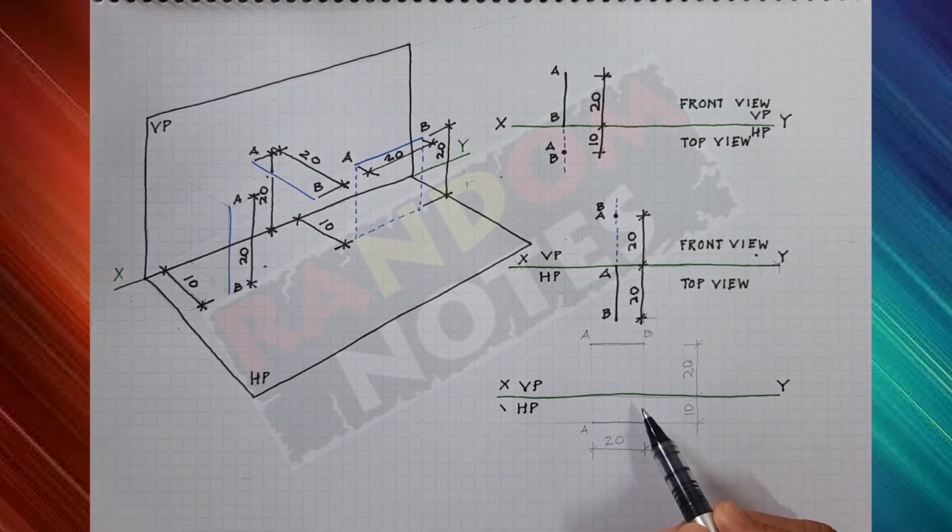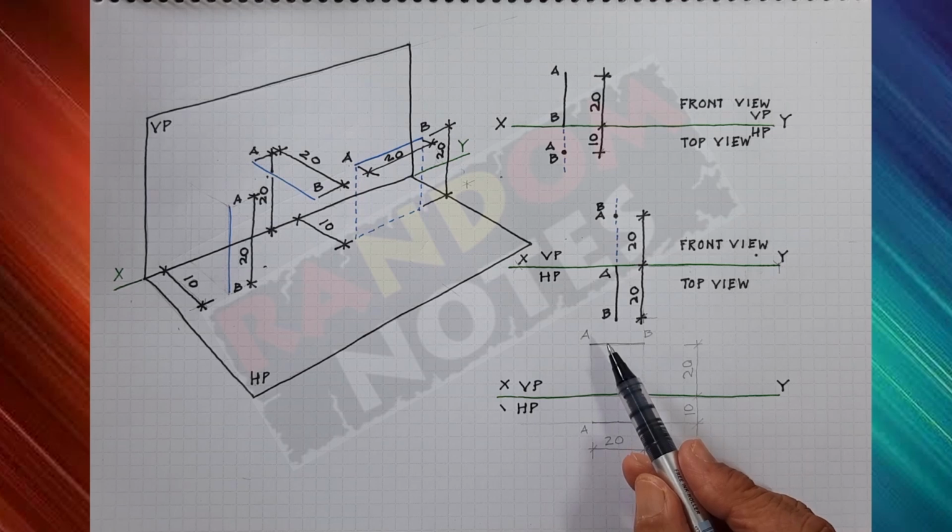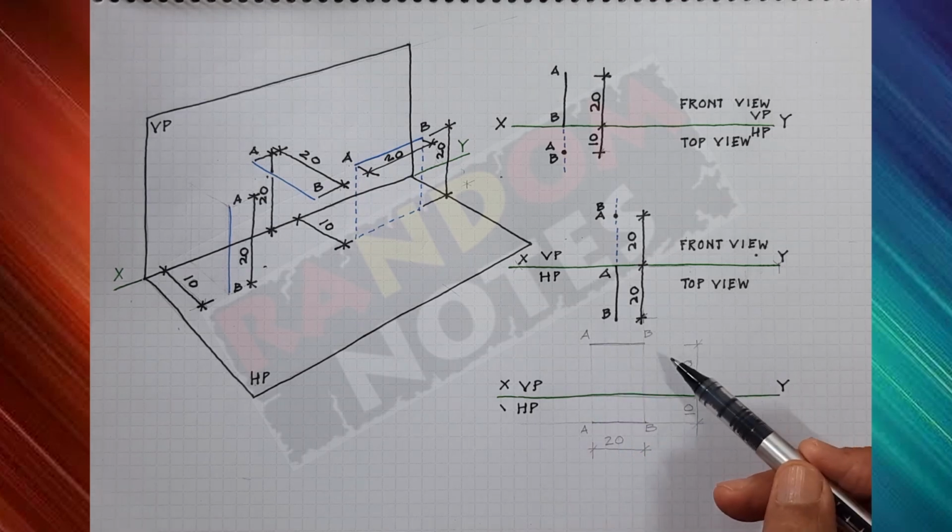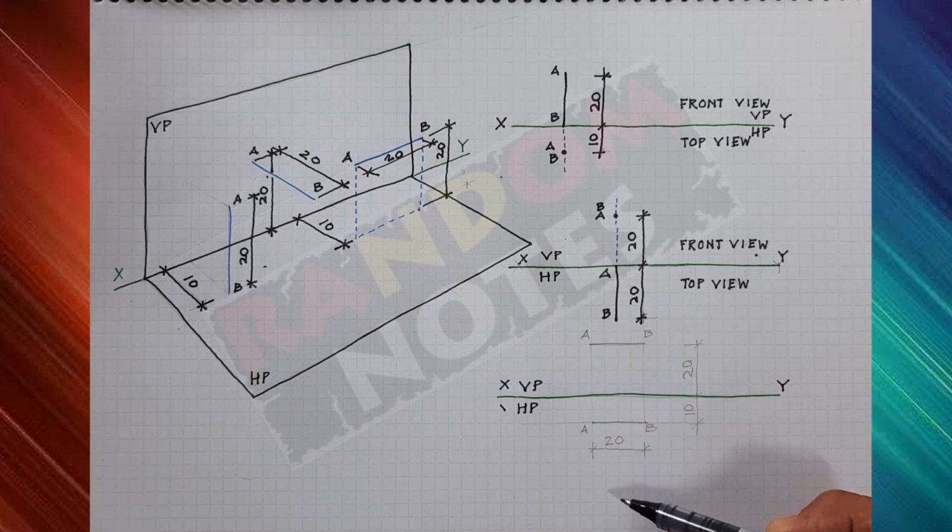Since the line is parallel to both the planes, I can start on whichever plane. So I can start either on vertical plane or horizontal plane. Let us start with vertical plane.